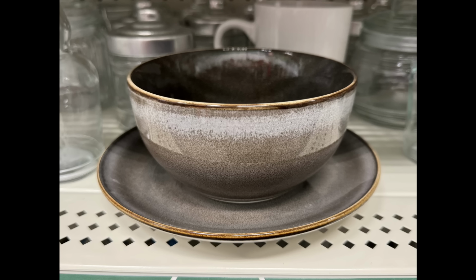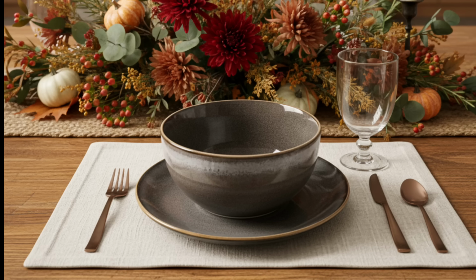So if you ever walk into Dollar Tree and can't picture how to put it all together, don't worry. After today, you'll be able to see the vision, I promise.